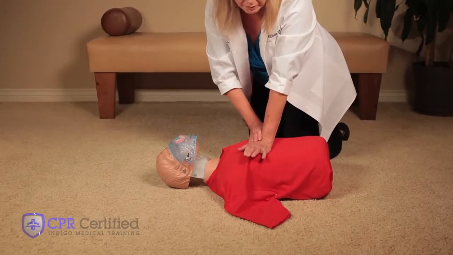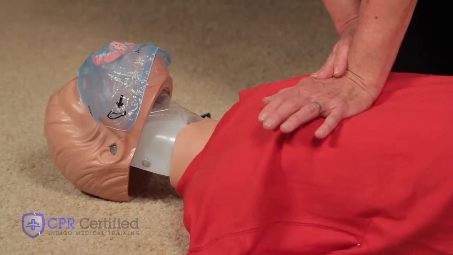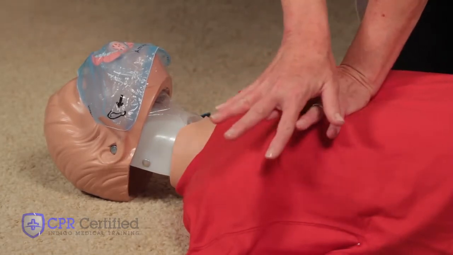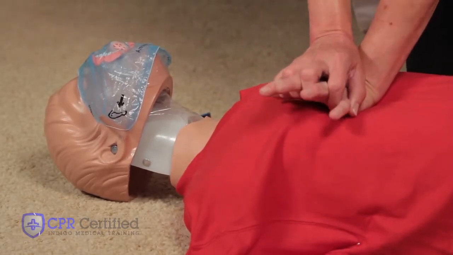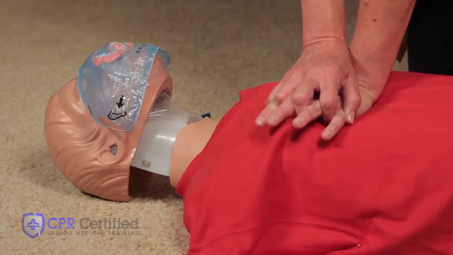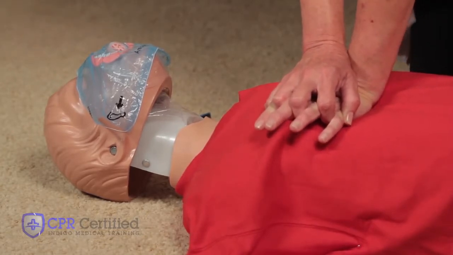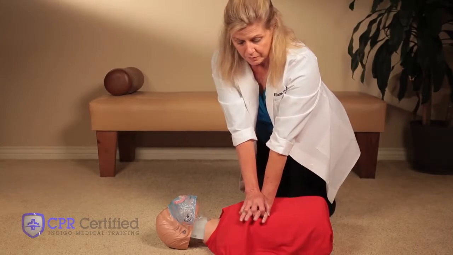Place the heel of one hand on the lower half of the sternum or breastbone. Now, place your other hand over the first, interlacing your fingers for support. With your arms straight and your shoulders positioned over the victim's chest, push down on the victim's chest. For an adult, you will want to push down at least 2 inches or 5 centimeters.